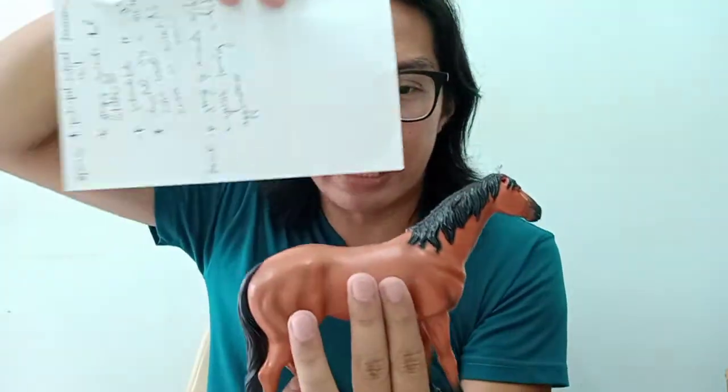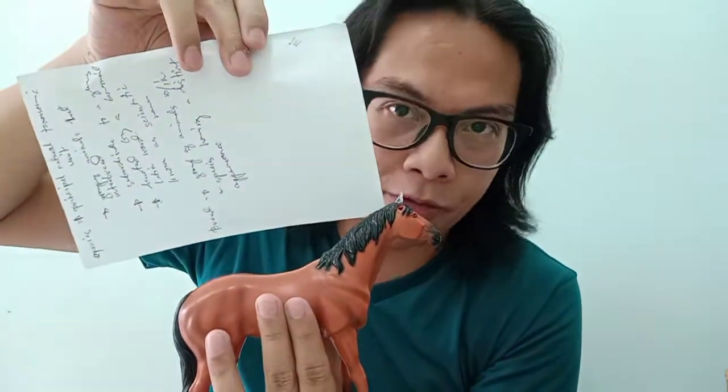So, ibig sabihin, nasa loob siya. Okay? If we can place this paper directly at the middle of this toy, that is the median plane. Basta kapag narinig nyo yung word na median, it pertains directly at the middle, strictly at the middle of the animal. So, median plane, nasa gitna siya ng animal.